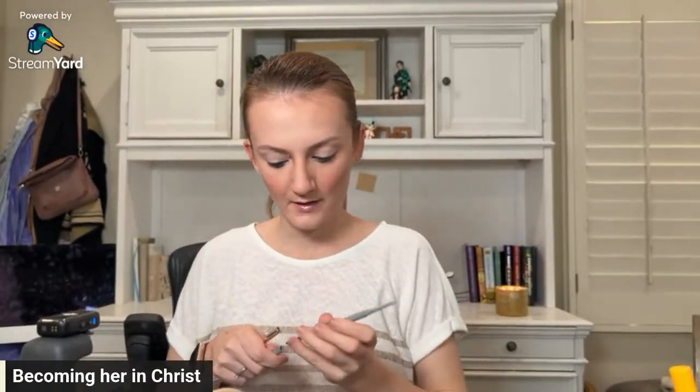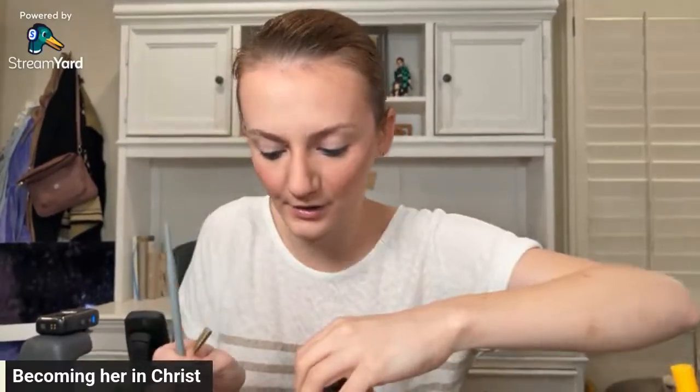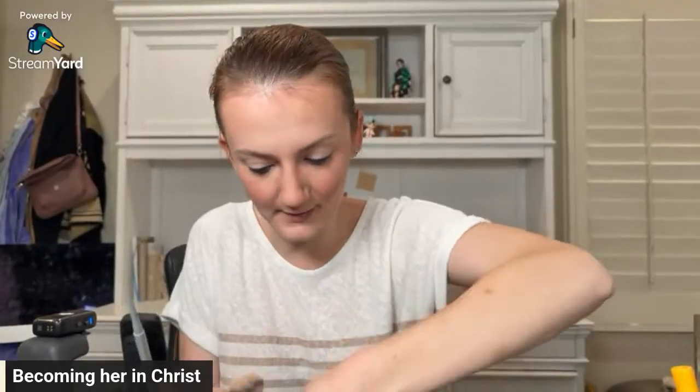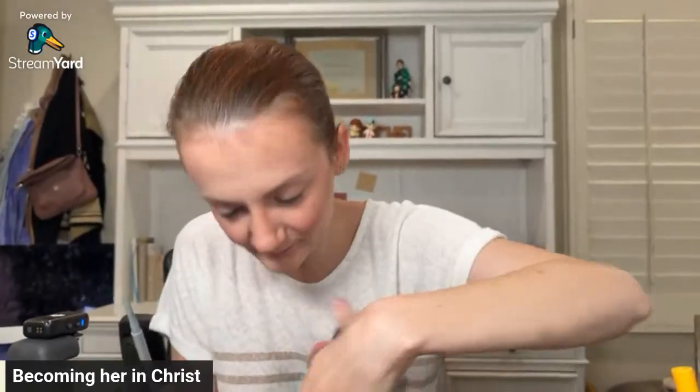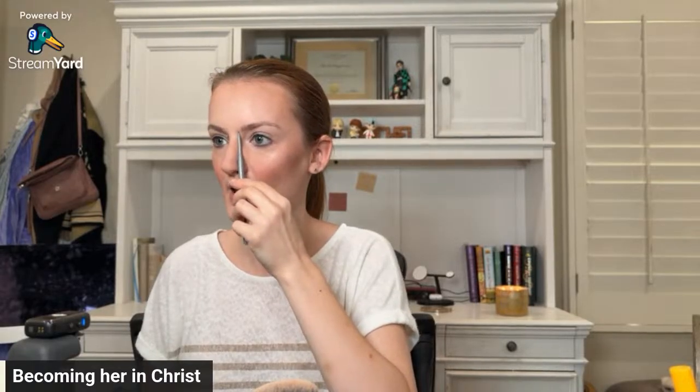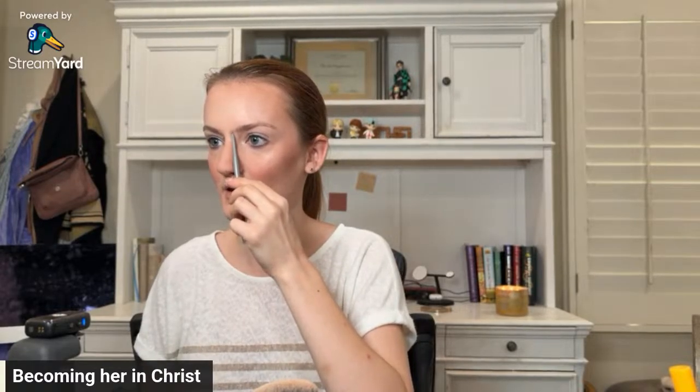So, since we have the spoolie brush, I'm going to use that one, if I can find it. Oh, here. It's not here. Okay, we're gonna create 3 marks on each brow. We're just going to be 6 marks in total. So I'm going to line up the pencil with the side of my nose. I'm going to mark a spot right here.